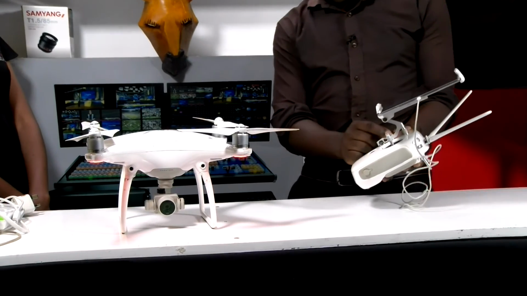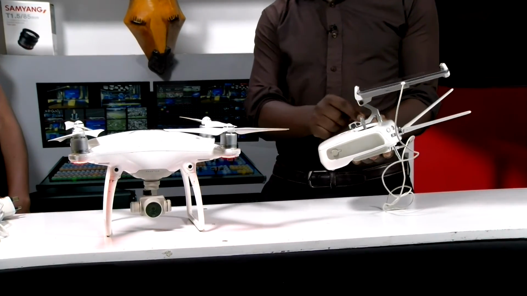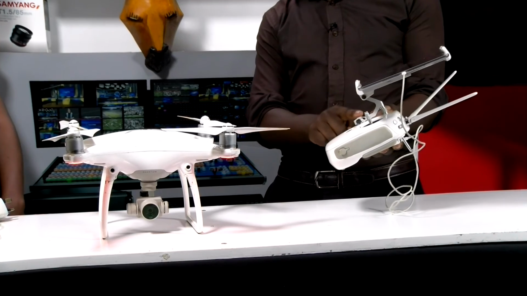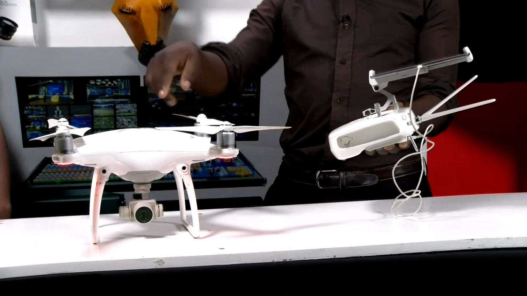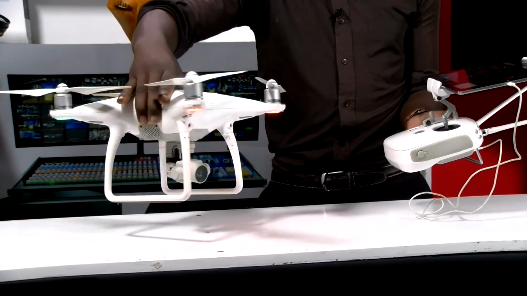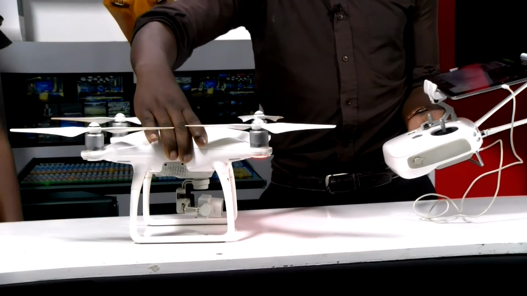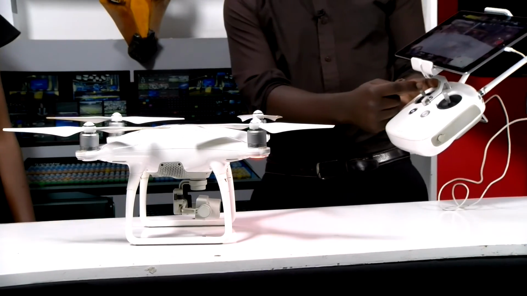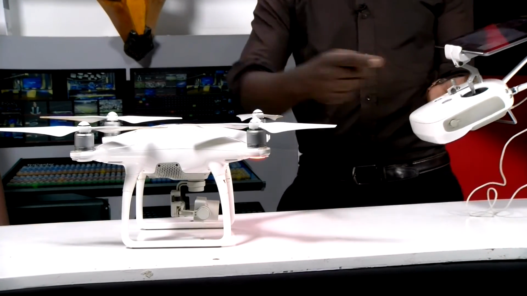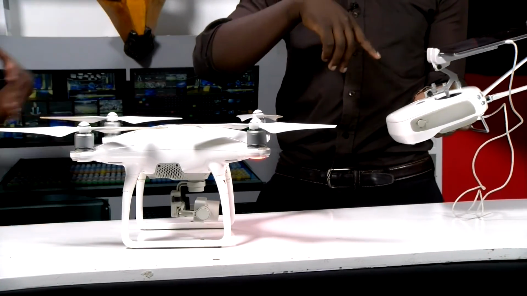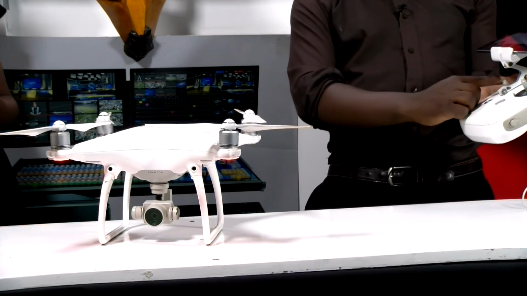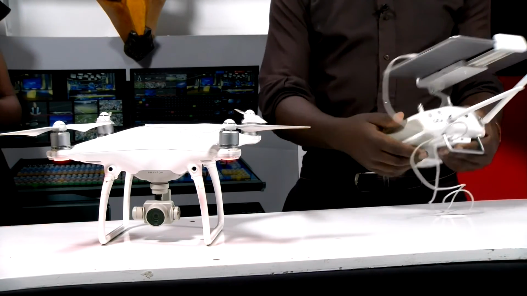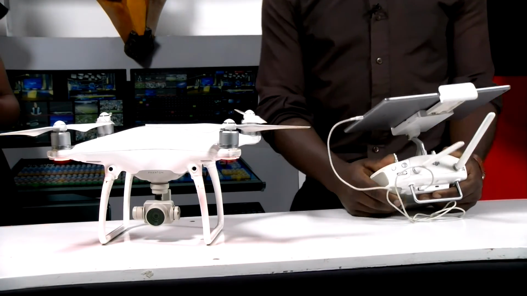Again, when we come to this, we say this is up and down, and landing. Then we want maybe this drone to rotate like this. That is anti-clockwise. We'll just go to the left, and the drone will rotate anti-clockwise. Then if we want clockwise, we'll just go to the opposite direction. Then anything else I've not talked about.